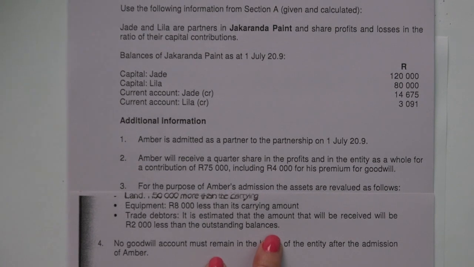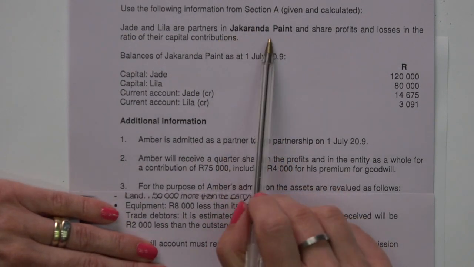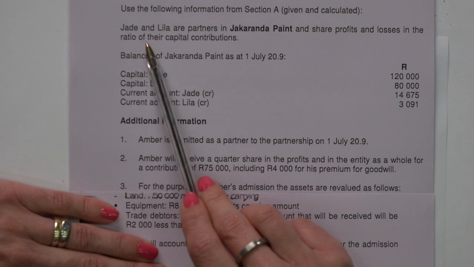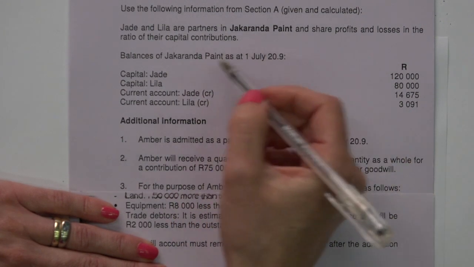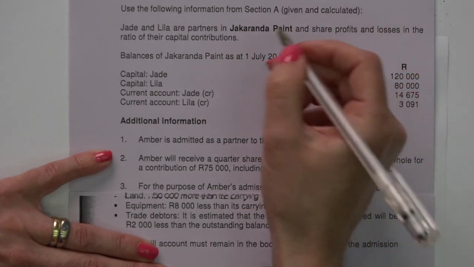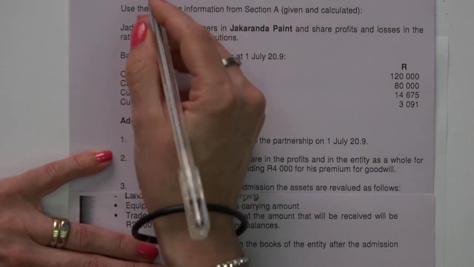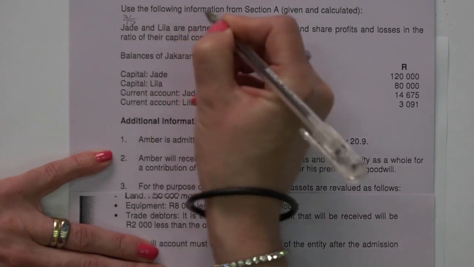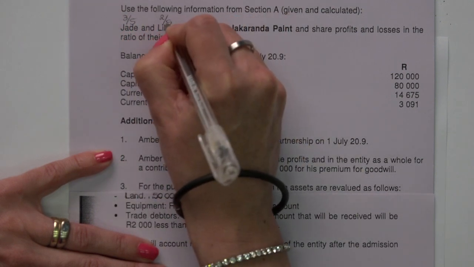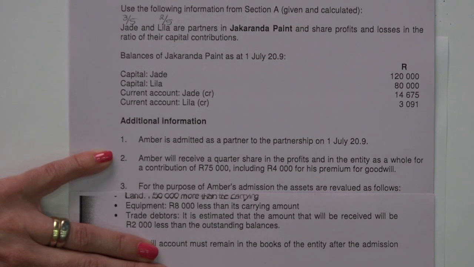Jade and Lila are partners in Jakaranda Paint and share profits and losses in the ratio of their capital contributions. That means that we're going to apply our old profit sharing ratio for Jade and Lila of 3 out of 5 and 2 out of 5 that we have already calculated.